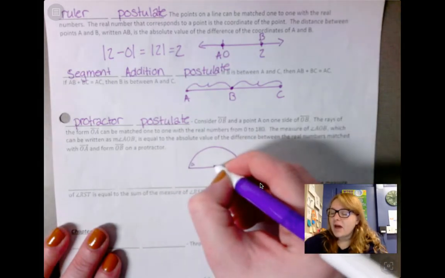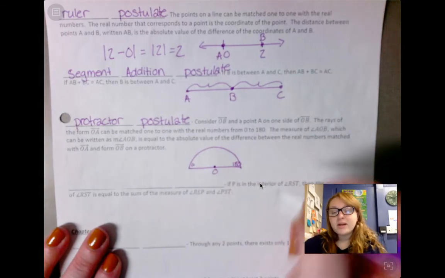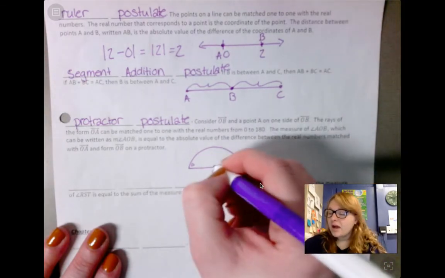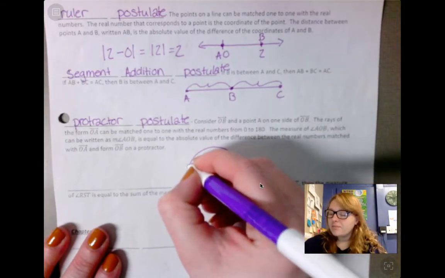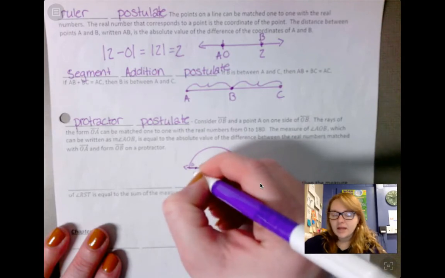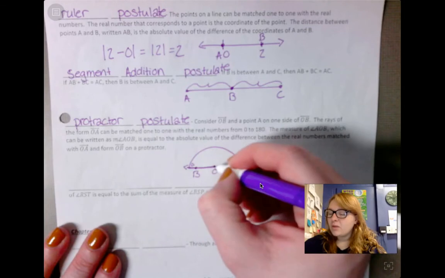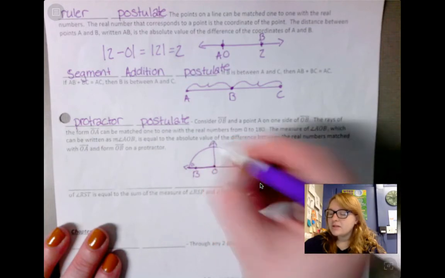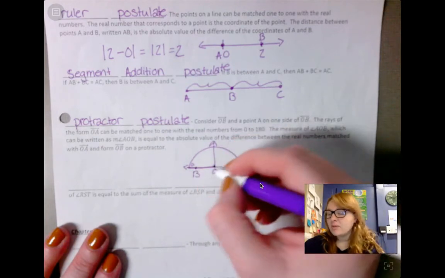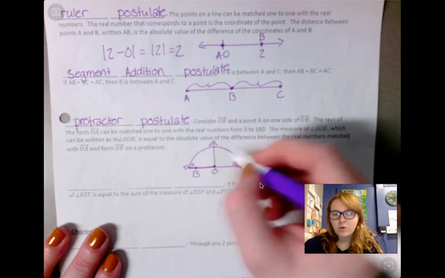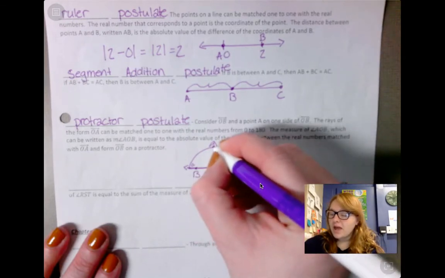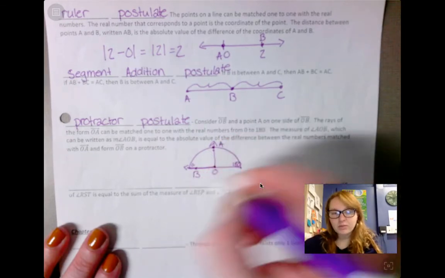It says that if you have a point O right here, and a ray with a point like B on it, then there could be a ray somewhere between 0 and 180. It doesn't have to be right here, but it could be anywhere between 0 and 180 with a point A on it, and you can measure that with the protractor, okay?